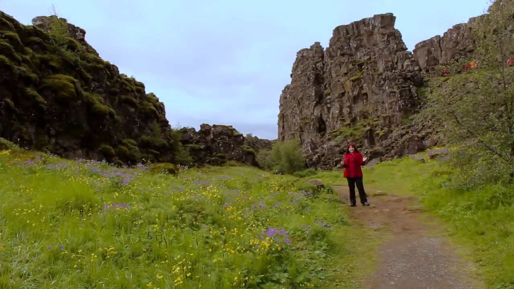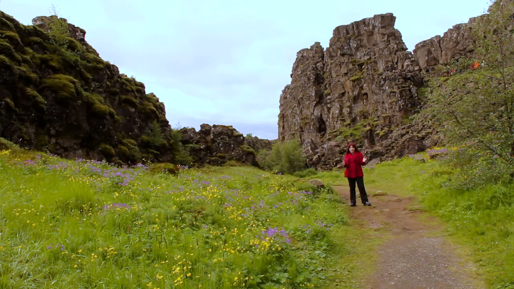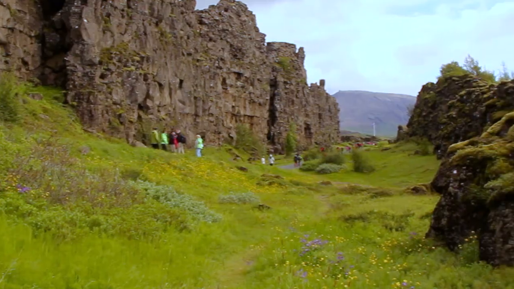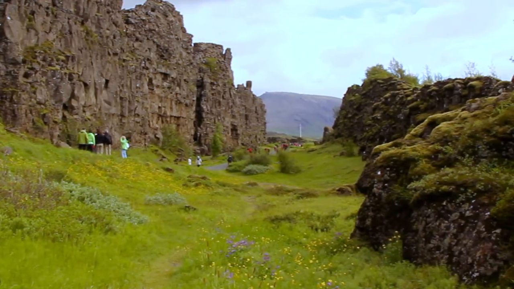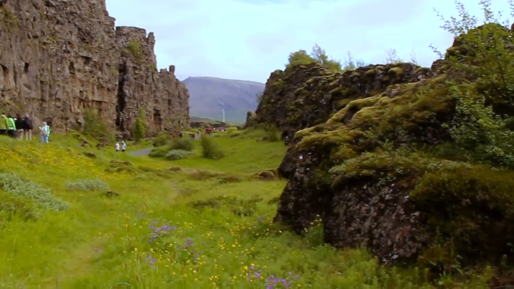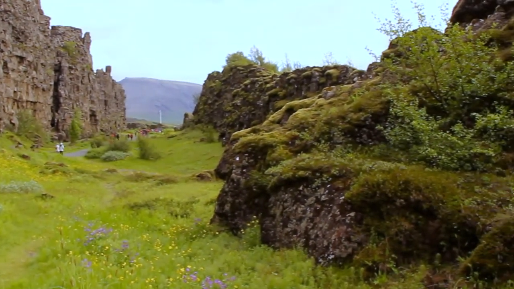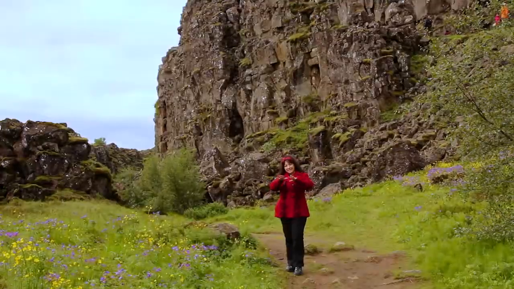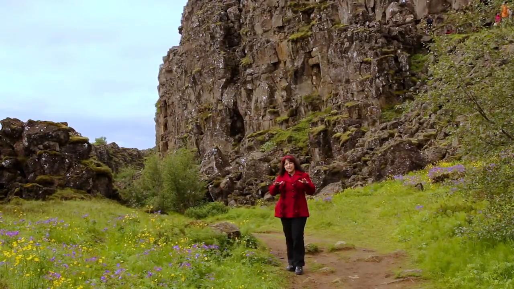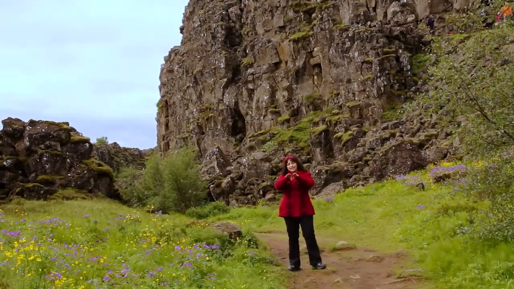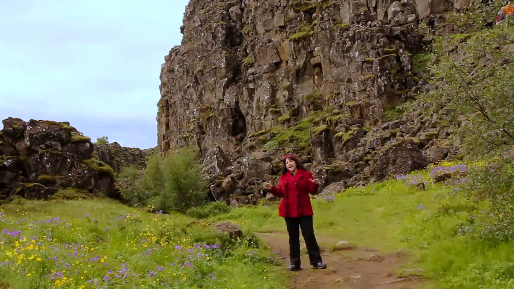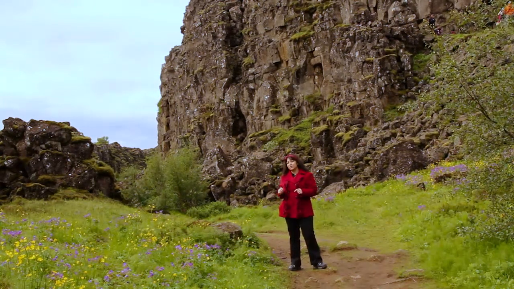I'm standing in the center of the Mid-Atlantic Ridge. Now, the ridge is where two of the Earth's plates meet each other. The Earth is made of a crust, and that crust is broken up into plates, and those plates float on the magma of the Earth. And as they float, they move a bit. In the Mid-Atlantic Ridge, two plates are meeting and separating from each other very slowly, at a rate of about 2.5 centimeters per year.